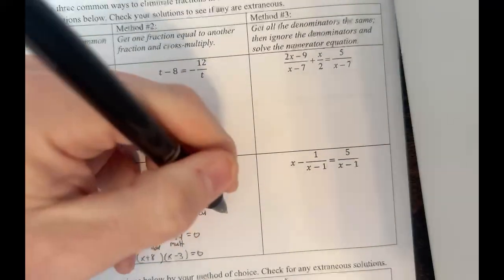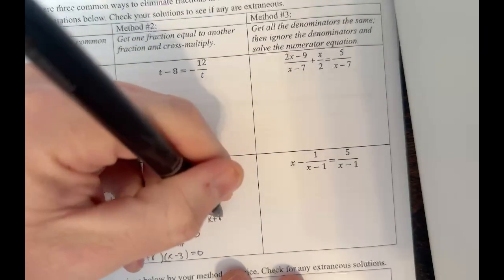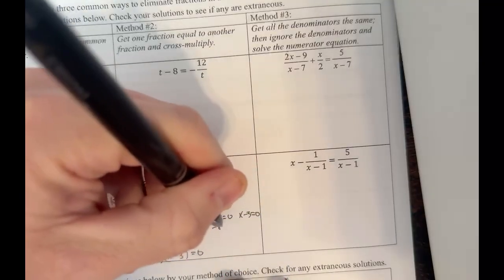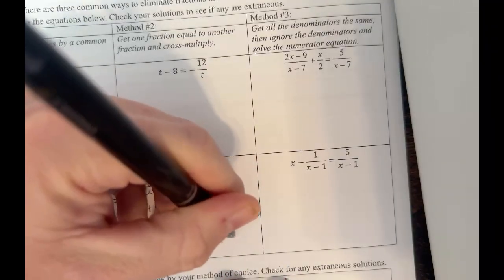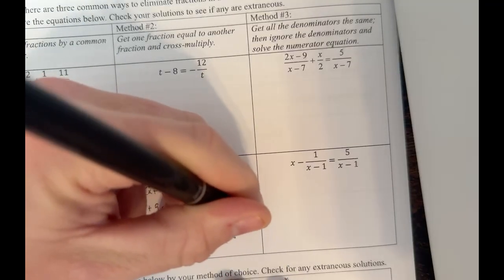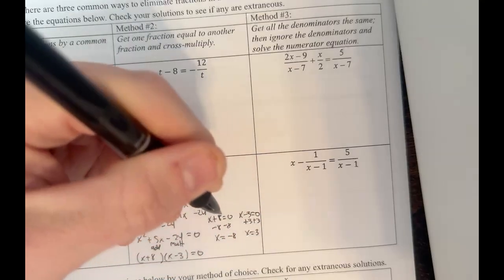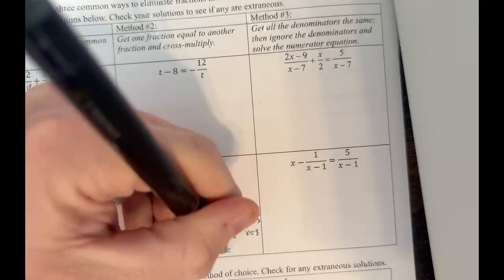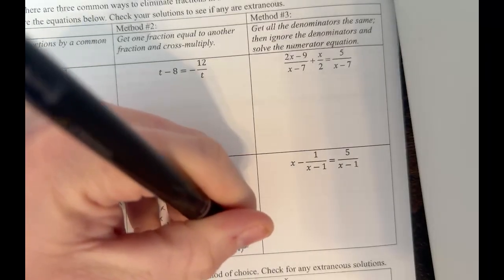Then we're going to set each one equal to 0. So x plus 8 equal to 0. x minus 3 equal to 0. Subtract 8, x equals negative 8. Add 3, x equals 3. Would any of those make the bottom equal 0? No. So x equals negative 8 and 3.